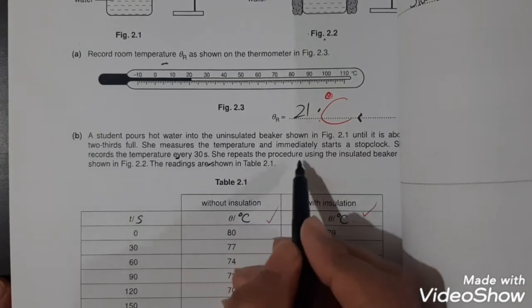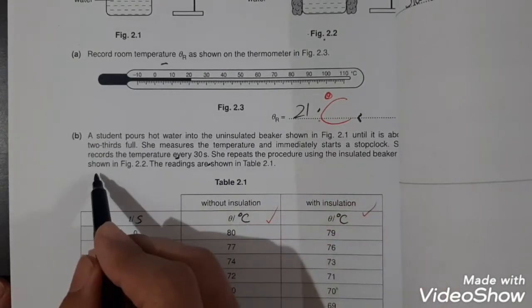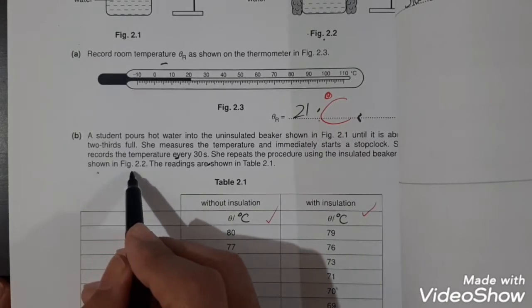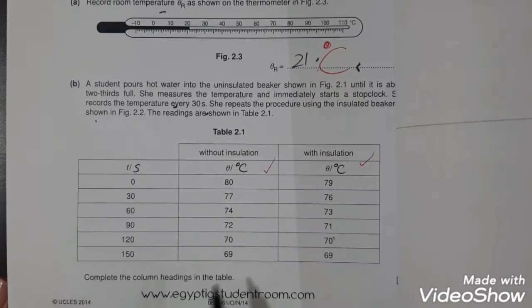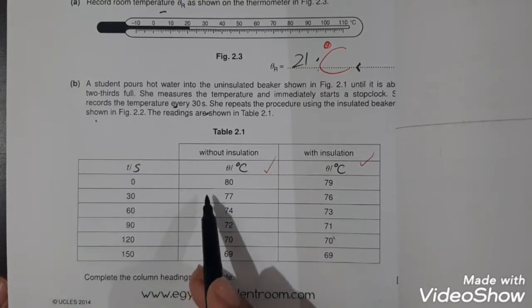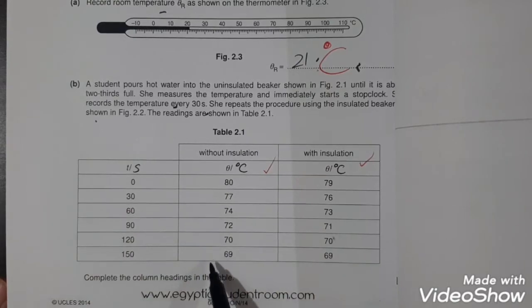She repeats the procedure using the insulated beaker shown in figure 2.2. The readings are shown in table 2.1. So these are the temperature readings shown from figure 2.1 and 2.2 in table 2.1.